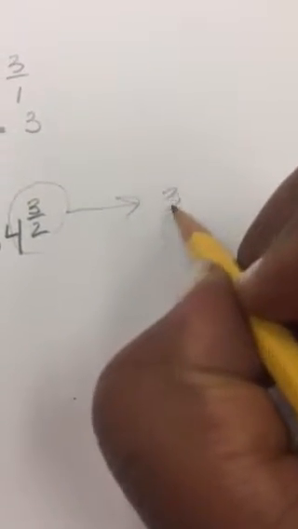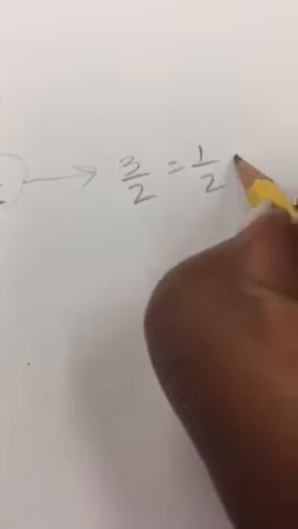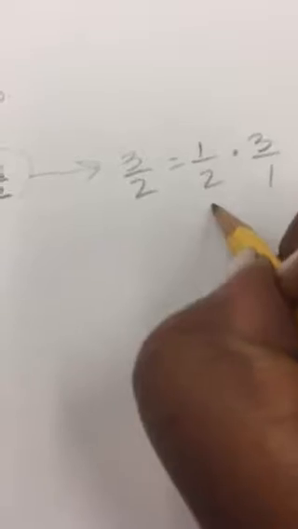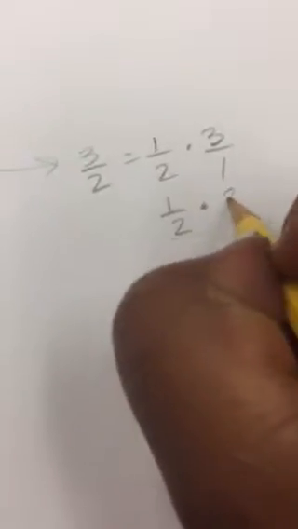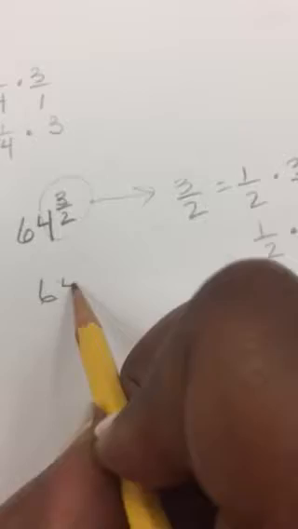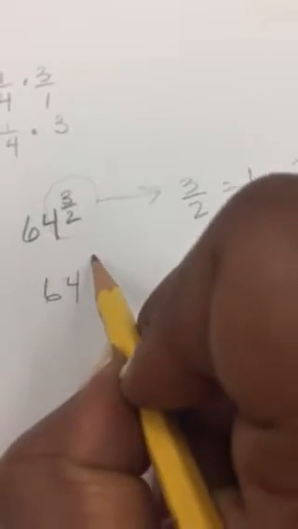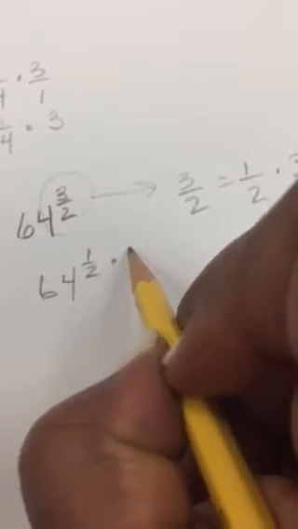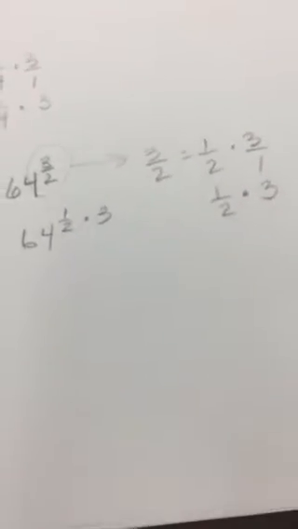So 3/2 can be written as 1/2 times 3 over 1, which is the same thing as 1/2 times 3. If we apply that here, we get 64 to the 1/2 power times 3.